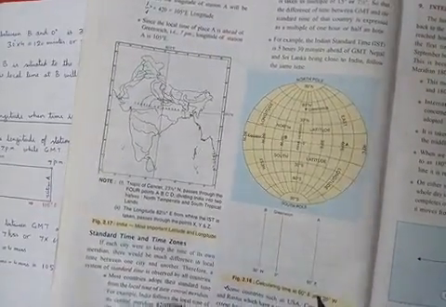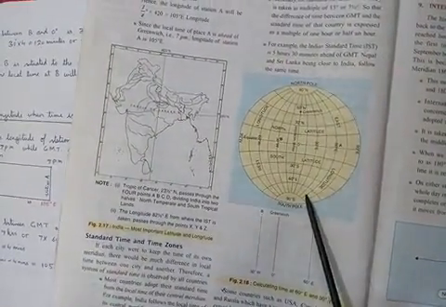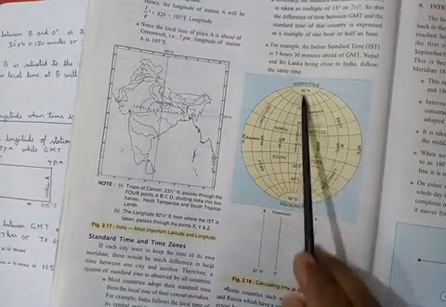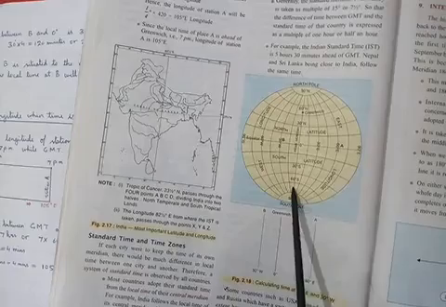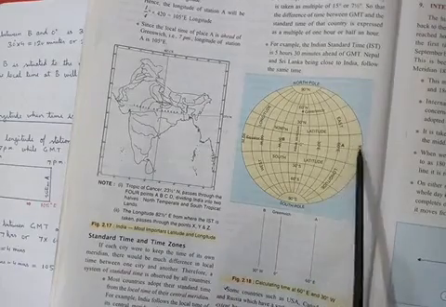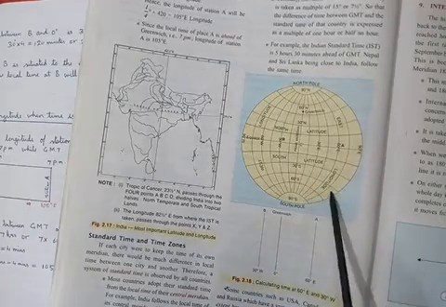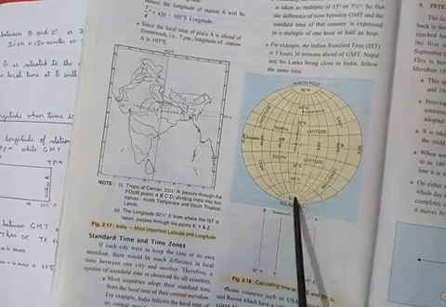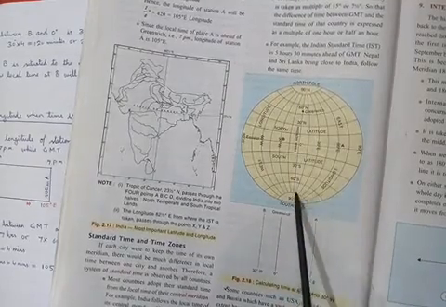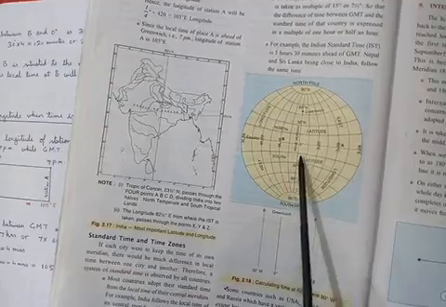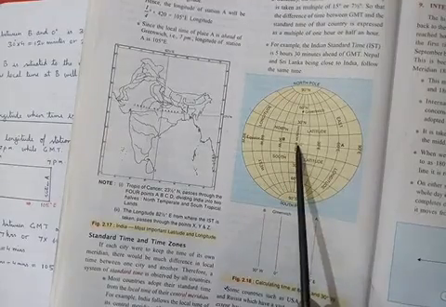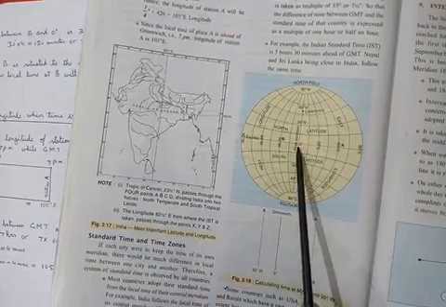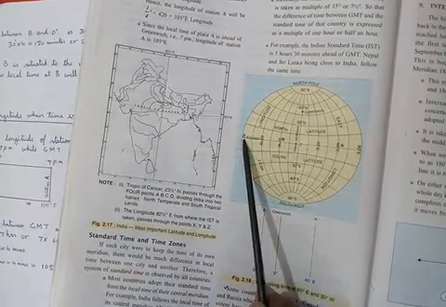Now look here, the first figure. In this figure, the central line is the 0 degree meridian. When you see the globe from the side where you can see the prime meridian, the 0 degree meridian longitude, east will be towards the right hand side and west towards the left hand side.